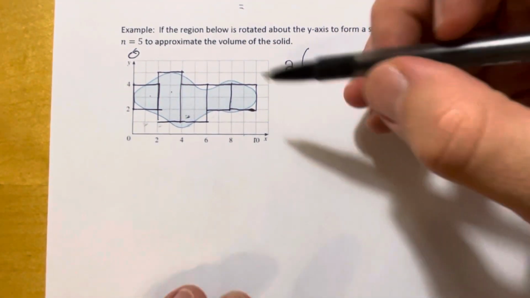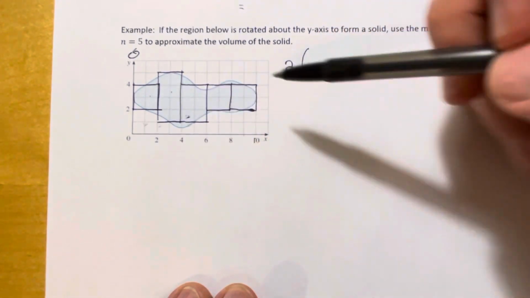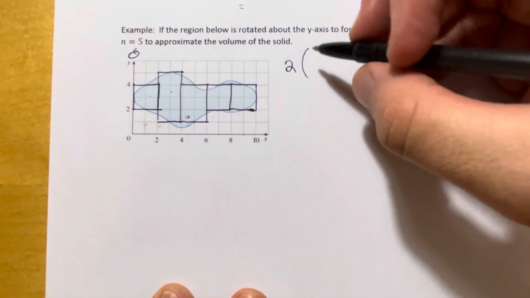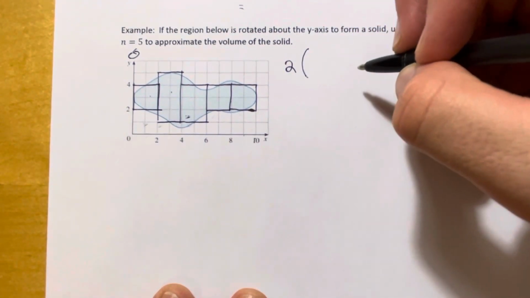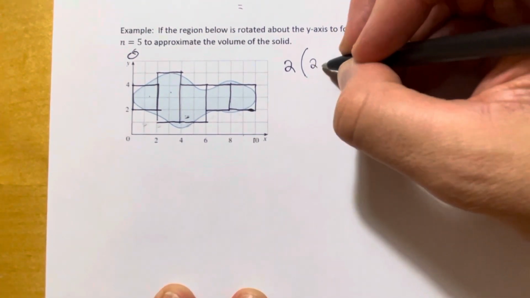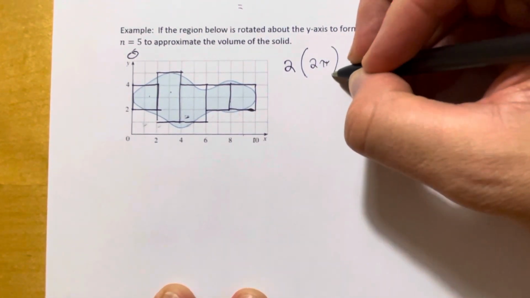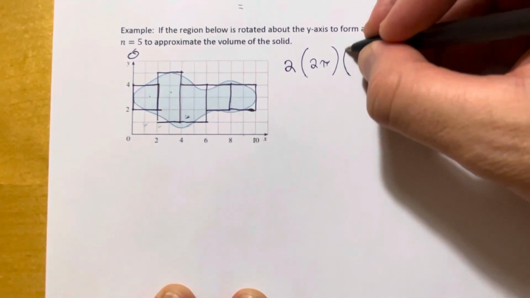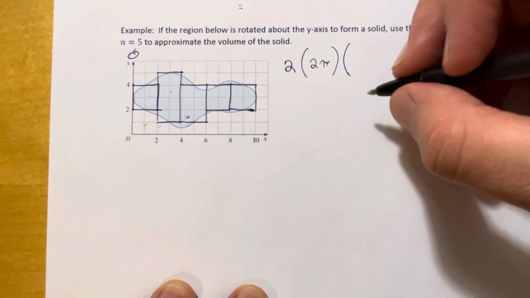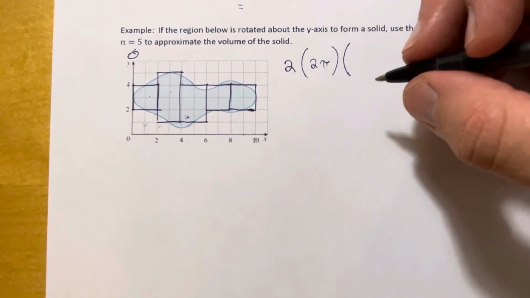Now, what's left to compute the volume of each one of these cylindrical shells? It's the circumference times the height. Okay? Well, the circumference is equal to 2 pi r. And that 2 pi is another common factor that's going to show up in each one of those terms. Let's just factor that out as well. If I factor the 2 pi out from the circumference part of this computation, all that's left is the radius.